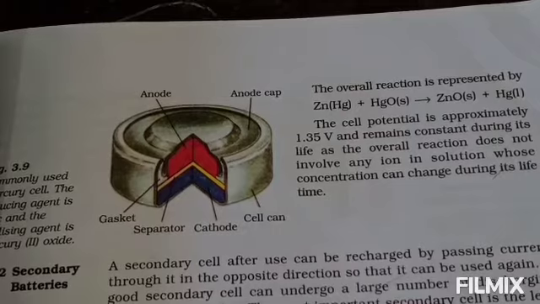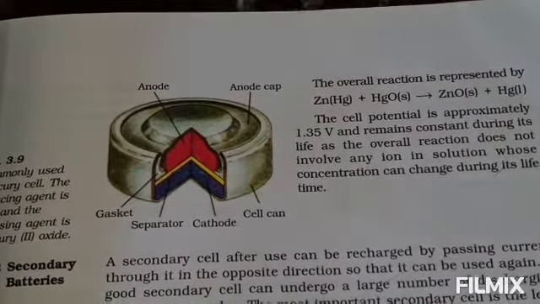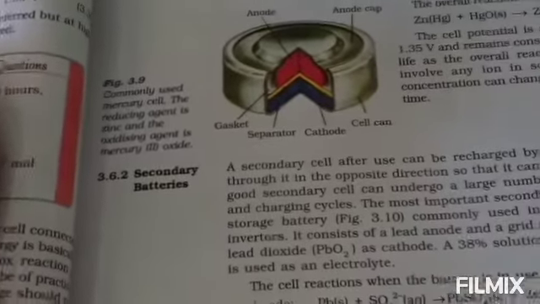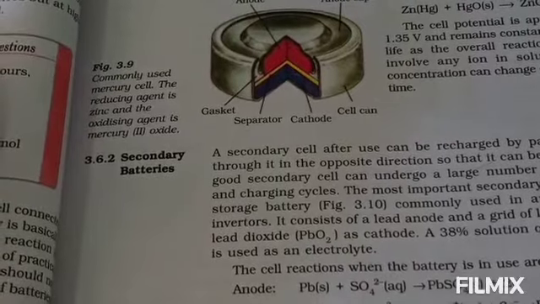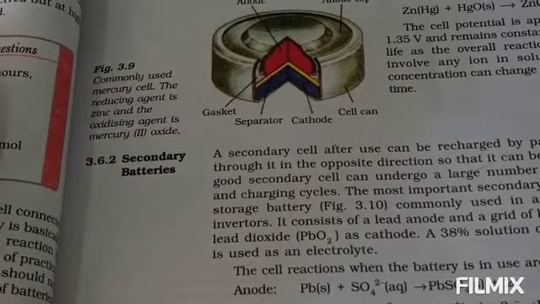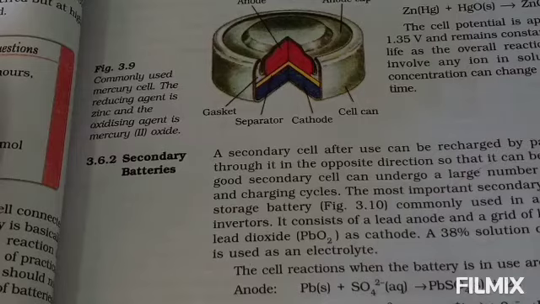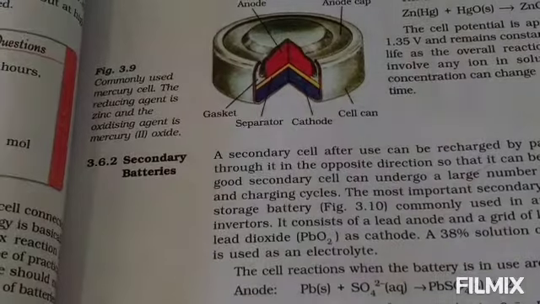Now we will go to the secondary cell, that is the lead storage battery, which can be recharged by passing current. A secondary cell, after use, can be recharged by passing current through it in the opposite direction so that it can be used again.